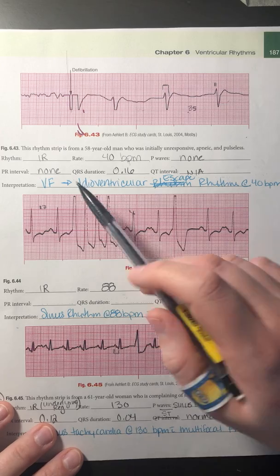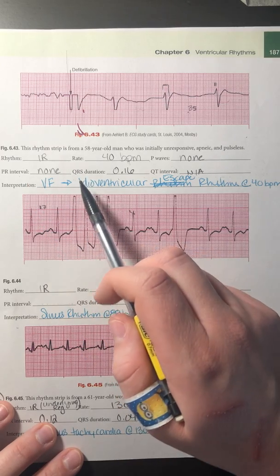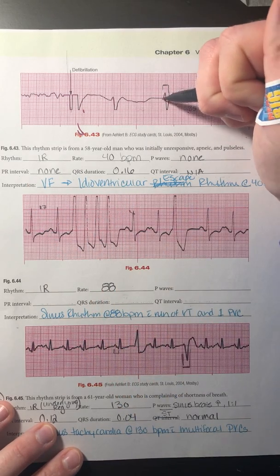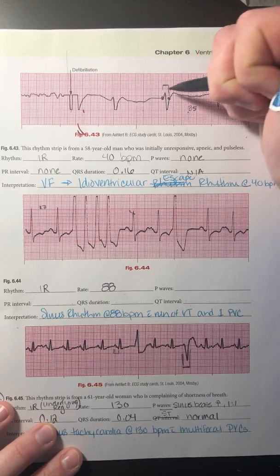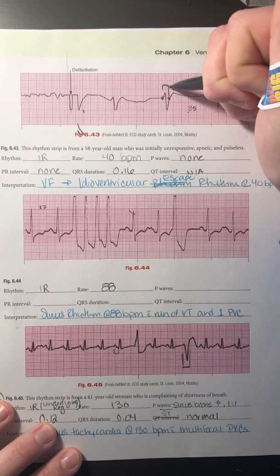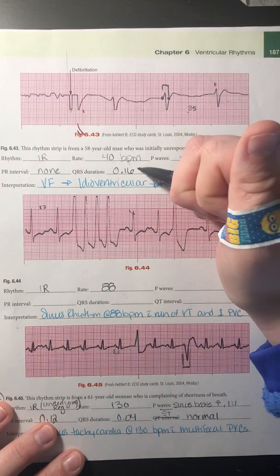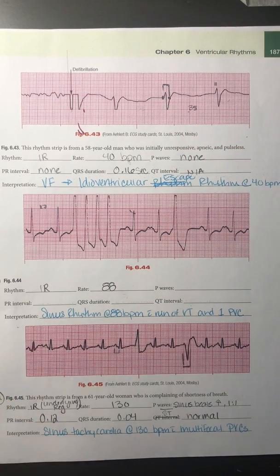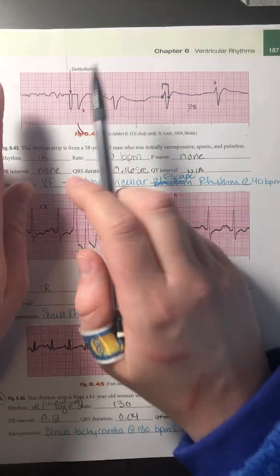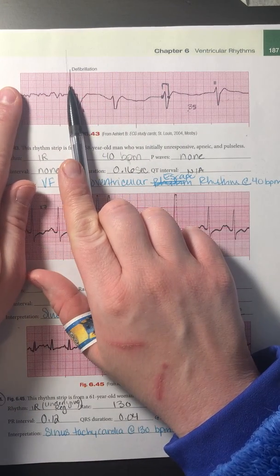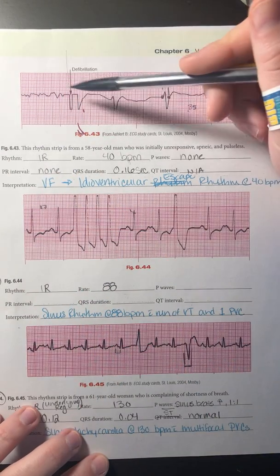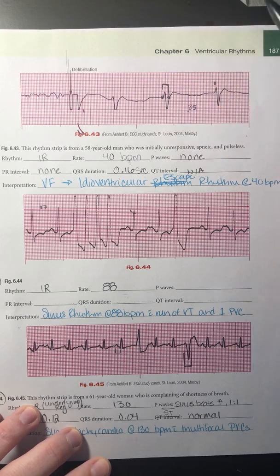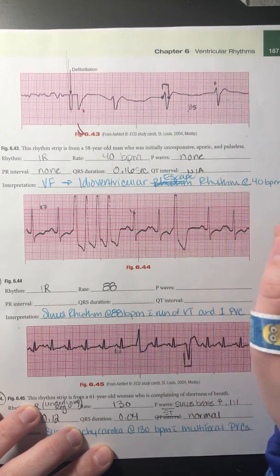I don't have any P waves, so I have no PR interval. And my QRS, so this is my QRS, complex ends here, starts here, and it measured out to be 4 blocks, so 0.16 seconds. That means it's going to be ventricular. Now, just looking at this section, we have VFib, so it's just that quivering of the ventricles. We had some kind of electricity applied here, and then we went into some kind of rhythm.